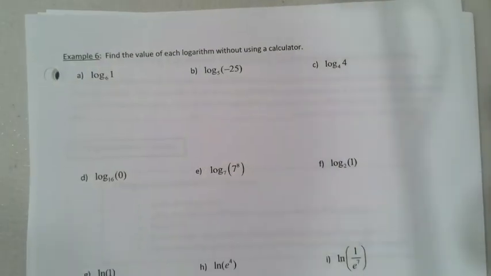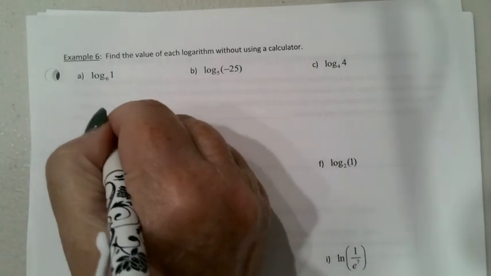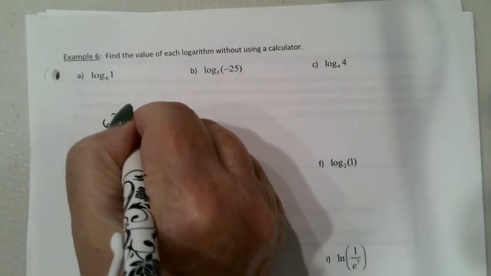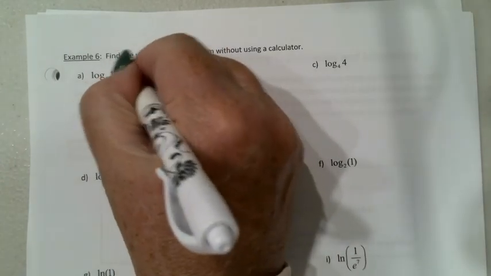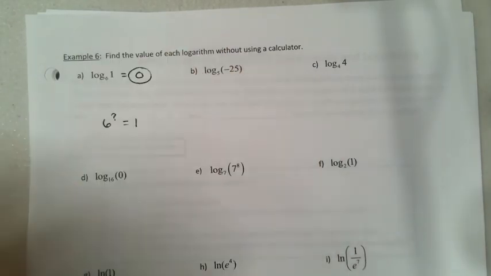Log base 6 of 1. 6 to what power equals 1? Well, 6 to the 0 power is 1. So I'll get 0 here.